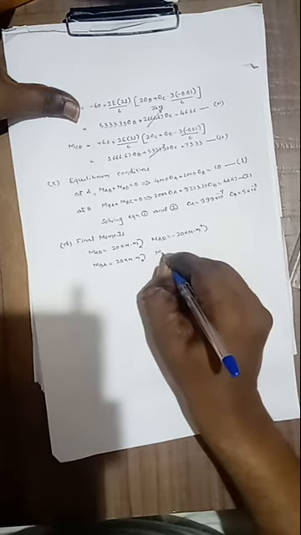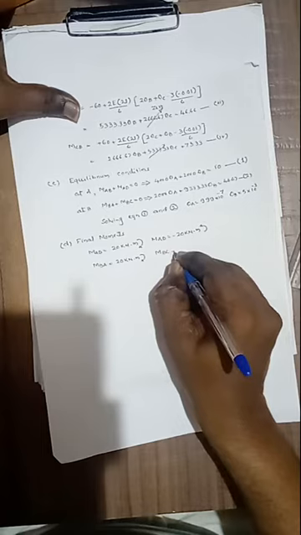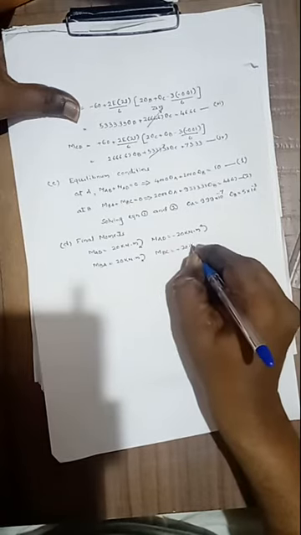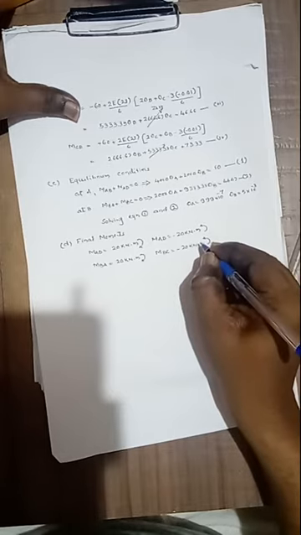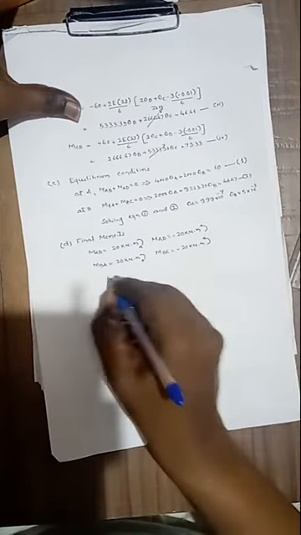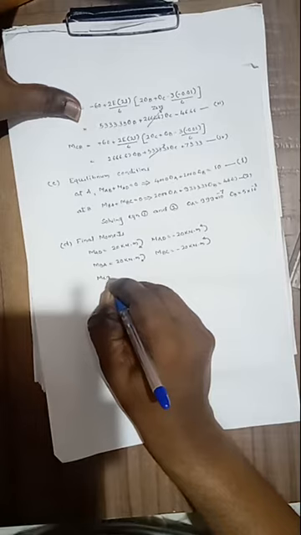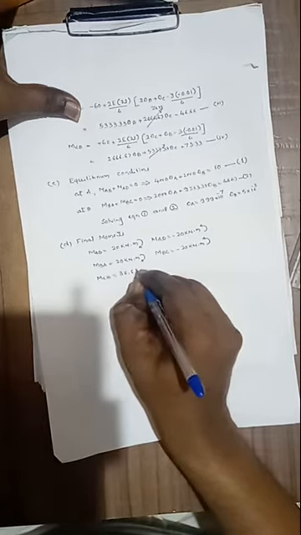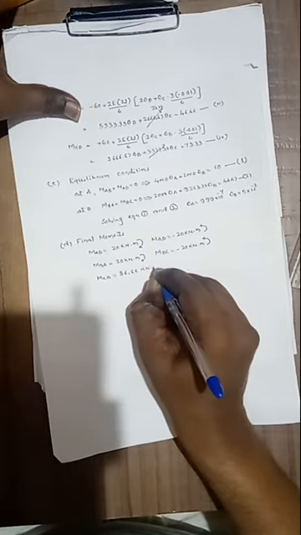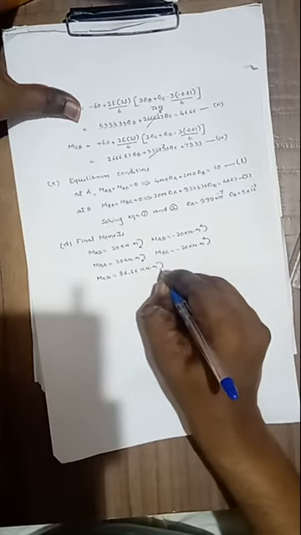Then MBC is minus 20 kilonewton meter, that is anti-clockwise. Here negative means anti-clockwise. MCB is 86.66 kilonewton meter, clockwise.